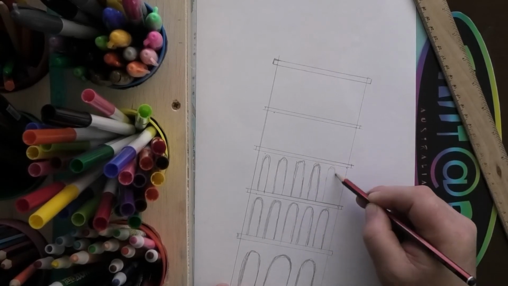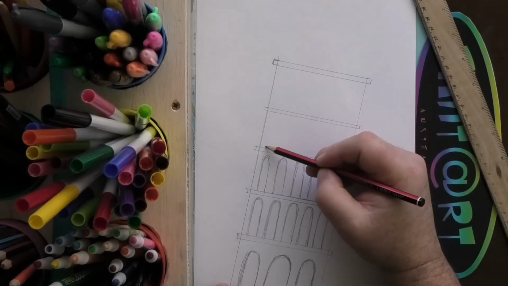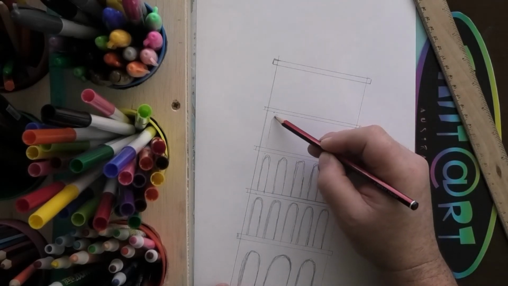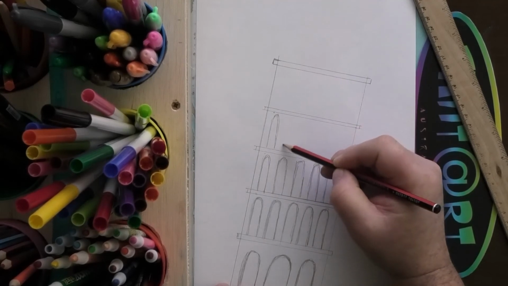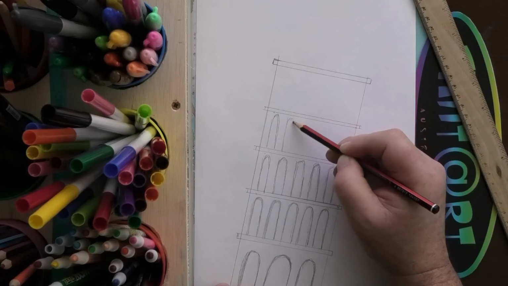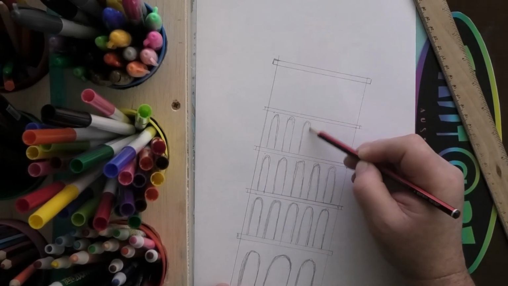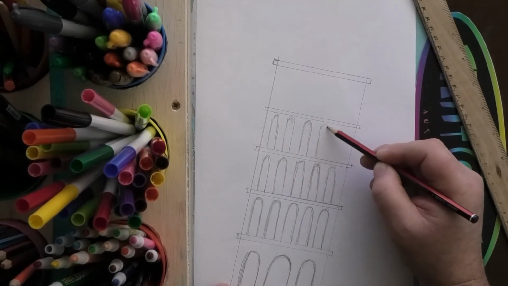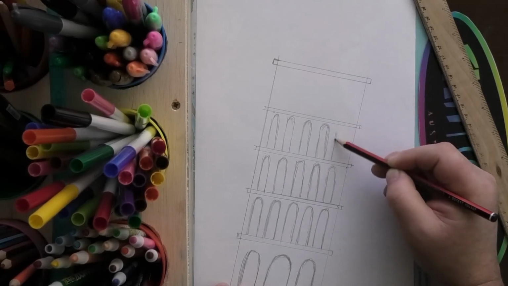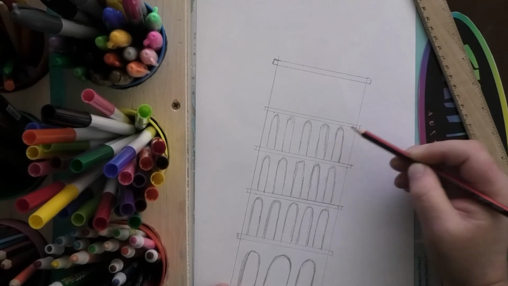So do that all the way up for each floor, and that's sort of the Leaning Tower of Pisa look, with these arched sorts of windows. Now again, this is a really old piece of architecture, so you don't have to be perfect. There could be some imperfections in this building, of course there are. Have a look at the lean on it due to the ground that surrounds it.